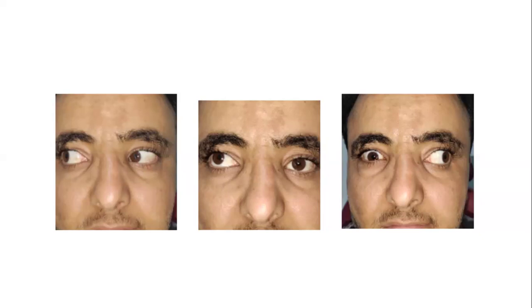And in right gaze, it's normal. In left gaze, there is limitation of right adduction. And there is one more thing, if you can figure it out from the picture: there is shortening of the palpebral fissure. Which indicates what? Retraction syndrome. Yes, it indicates globe retraction. There is globe retraction on adduction.